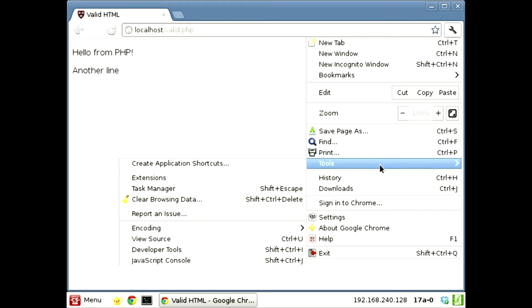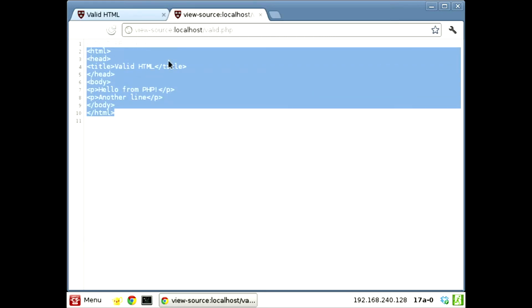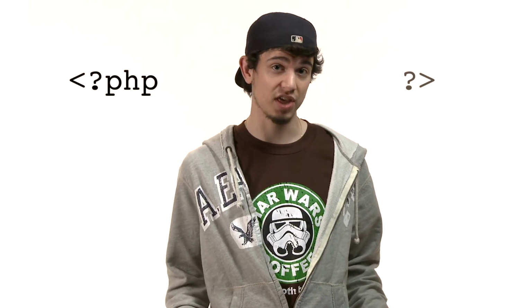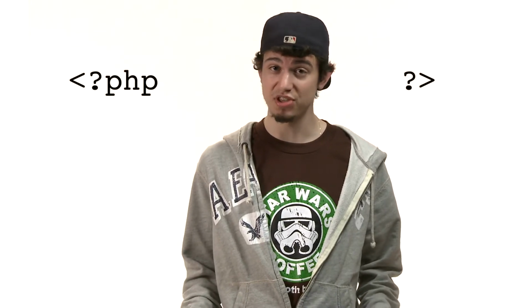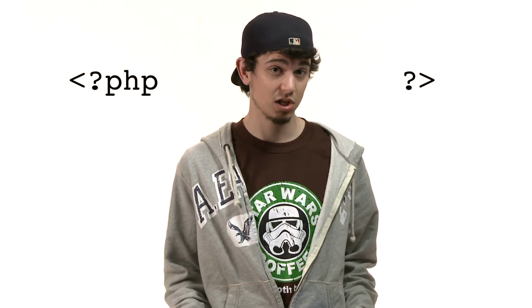Now, if we view the source of this page, we can see that we're now looking at valid HTML, which we created from PHP. Putting all of our HTML inside printf calls is of course going to get really annoying. Luckily, we can easily mix HTML and PHP in the same .php file. Remember, all of our PHP code must be enclosed within <?php and ?>. Anything that is not enclosed within these delimiters will simply be sent as output to the browser rather than being executed. So that means we can do something like this.